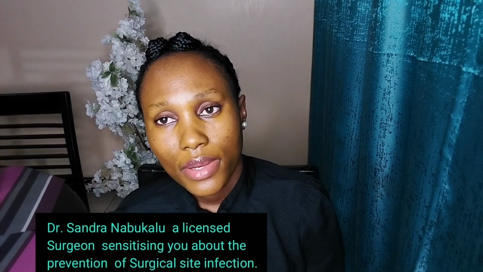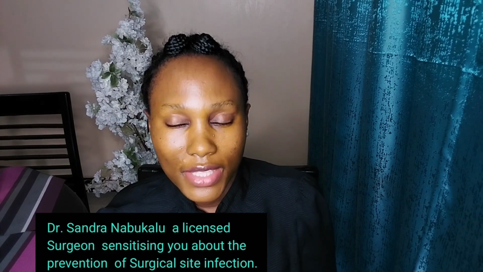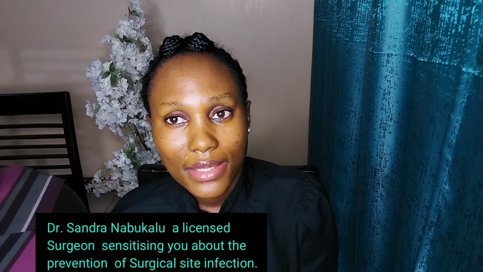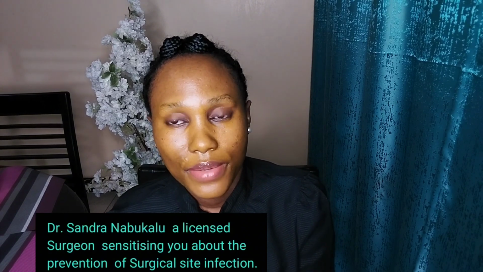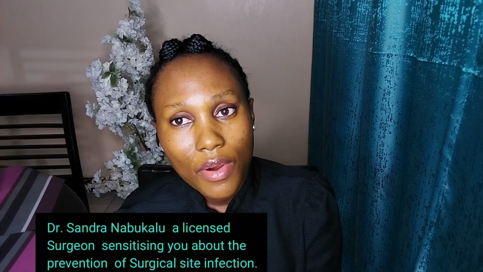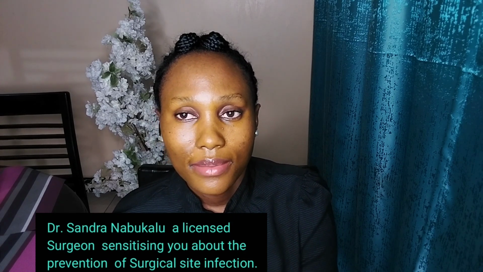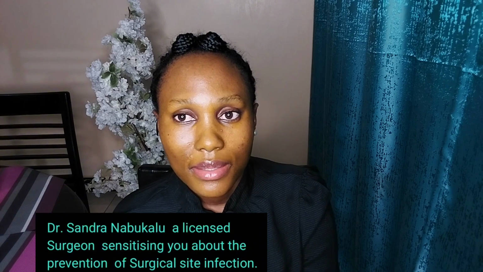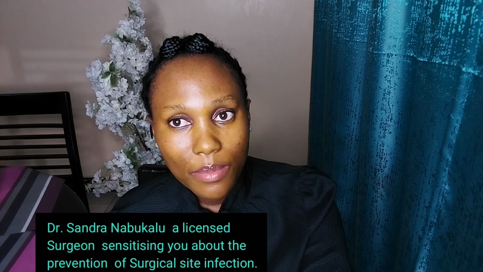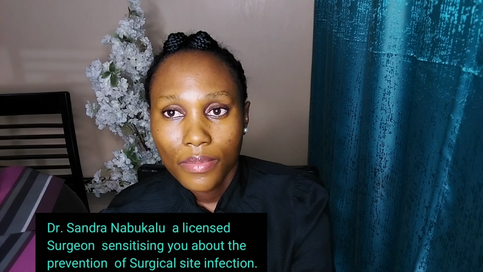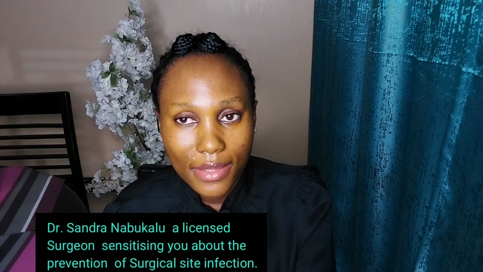For patients that smoke, it is advisable that they quit smoking at least 6 weeks before surgery. Even after surgery, it is advisable that they shouldn't smoke for at least 4 weeks after surgery. This is because smoking has a way of reducing blood flow to the operative site. And if this happens, there is also a reduction in the flow and recruitment of the cells of the immune system that are responsible for fighting infection that might have set in the wound.